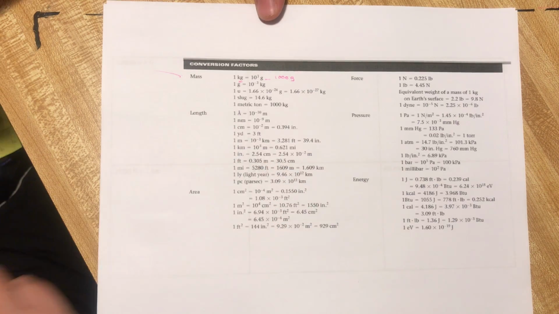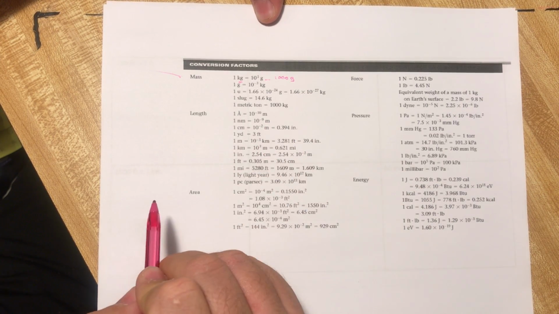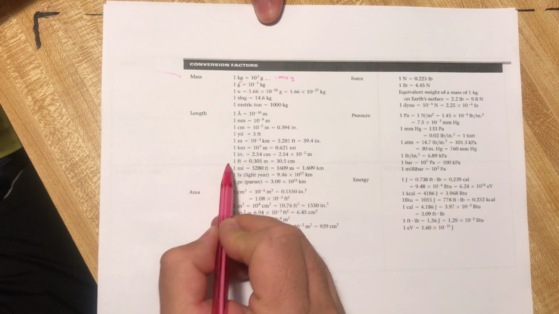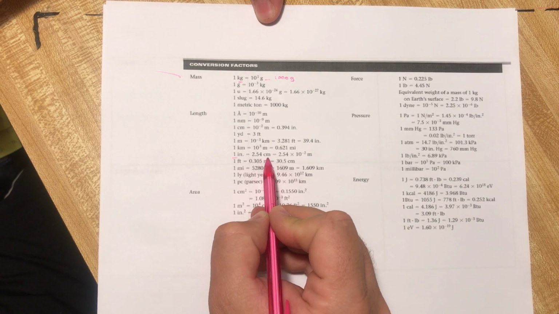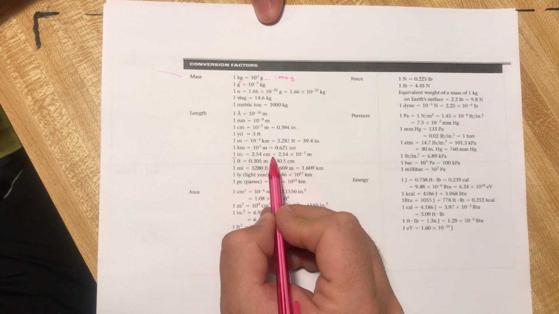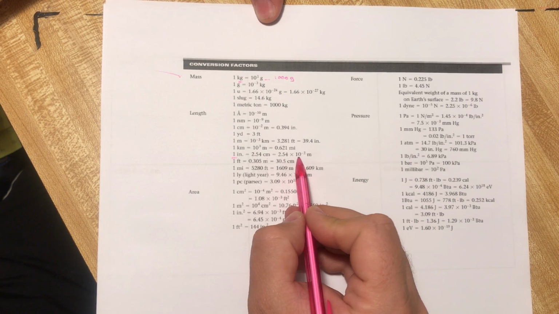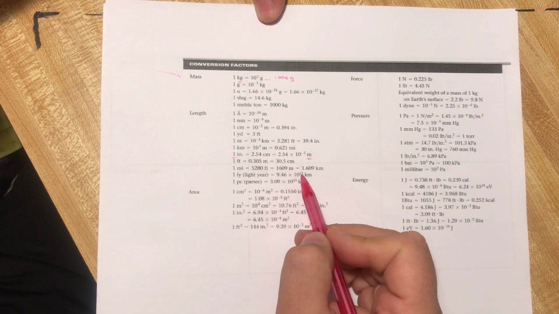Length. If I need to exchange 1 inch, it is 2.54 centimeters and equal to 2.54 multiplied by 10 to the minus 2 meters, if I need to convert it to meters.